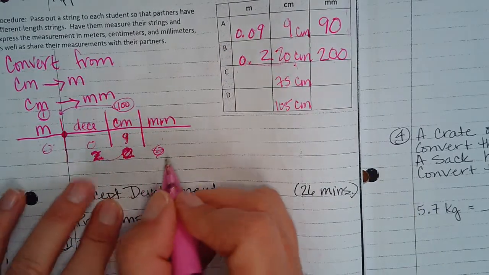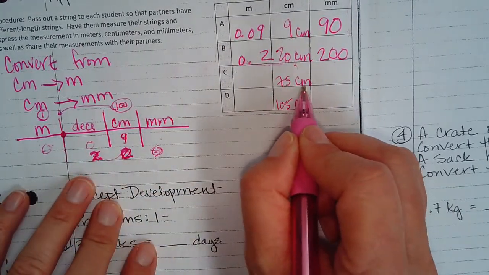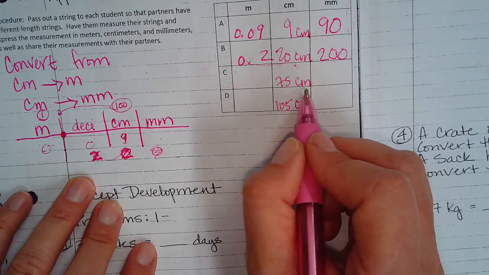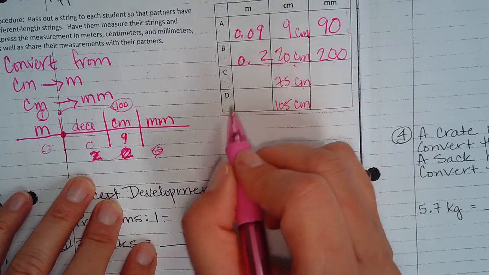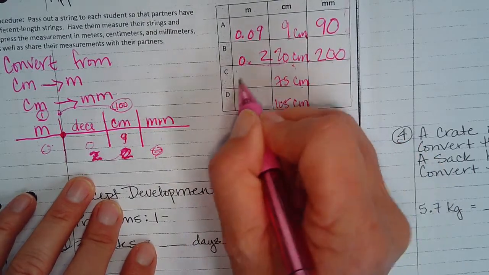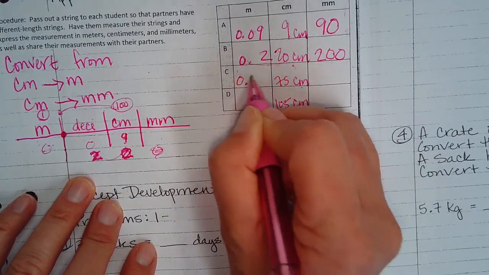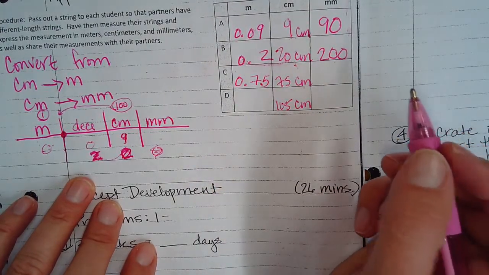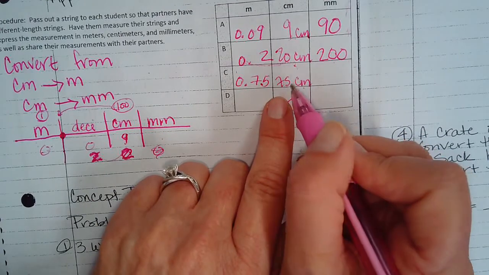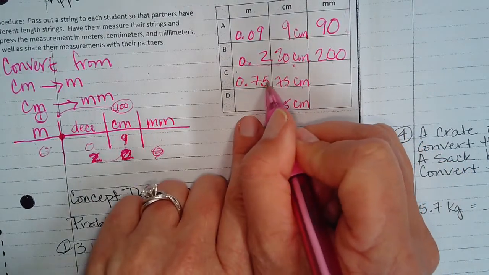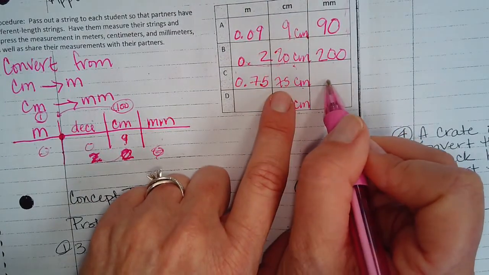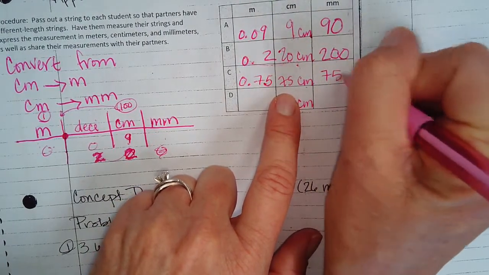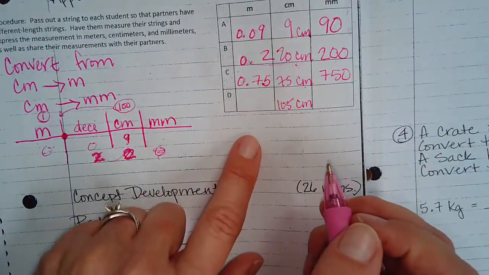All right. Now we have 75 centimeters. We're going to move our decimal twice and it becomes 0.75 meters. And then my 75 centimeters becomes 750 millimeters.